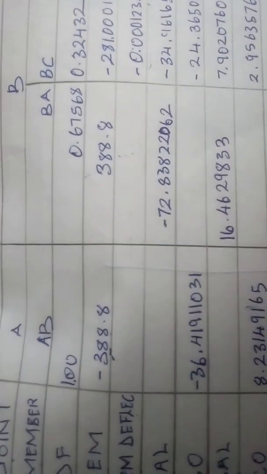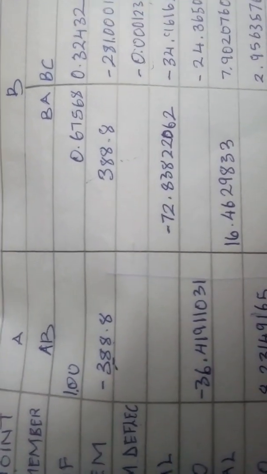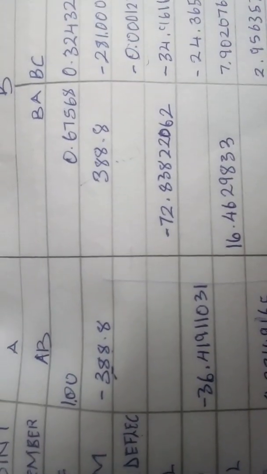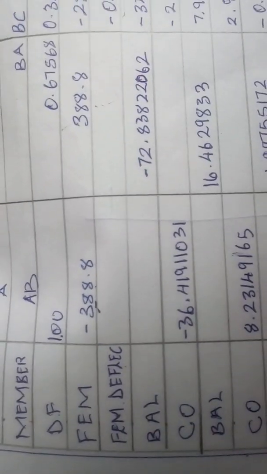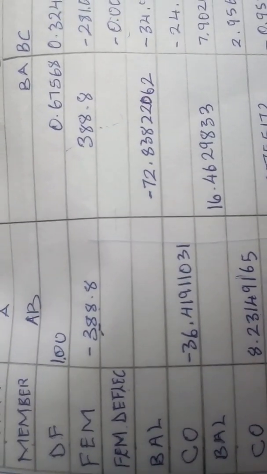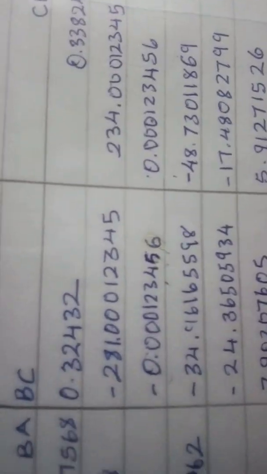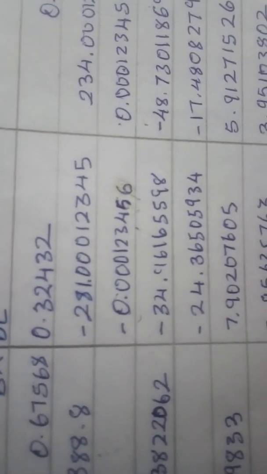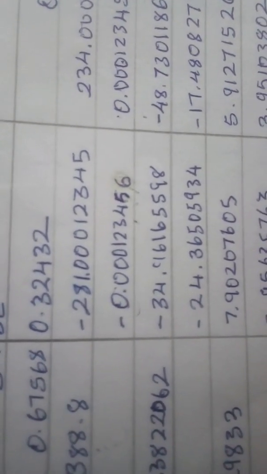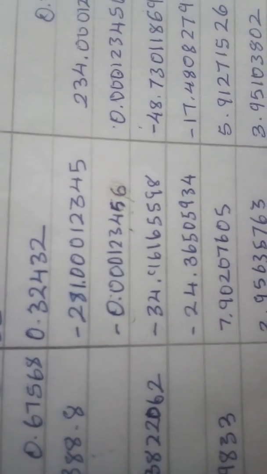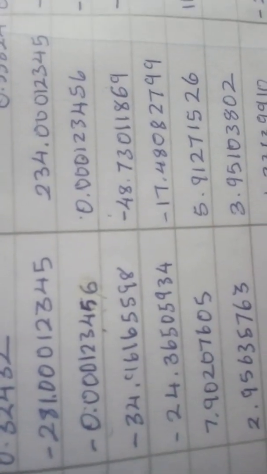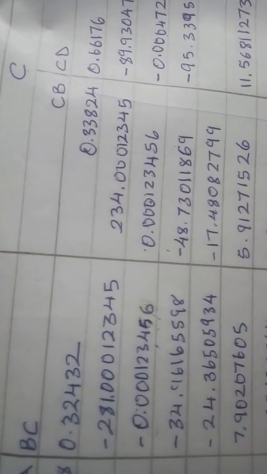After you have done that, you execute what we call carry over. You take half of the 72, keeping the sign along with you. Half of minus 72 gives you minus 36. It goes to joint A. It comes from member AB. And half of minus 34.9616 goes to 17.4808. It goes to the next joint, joint C.